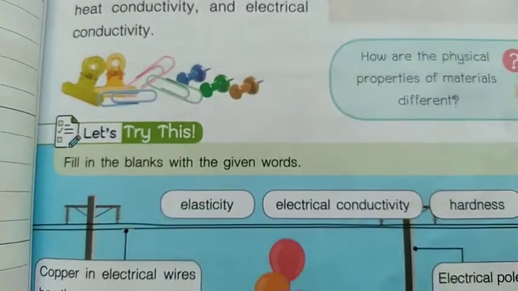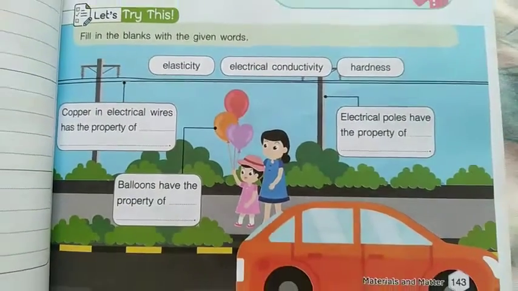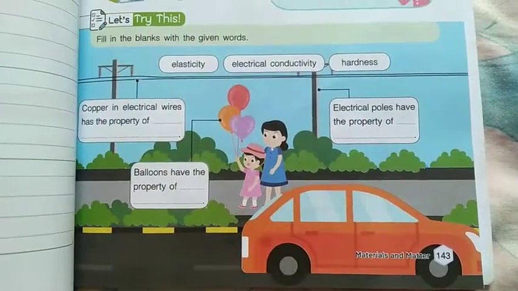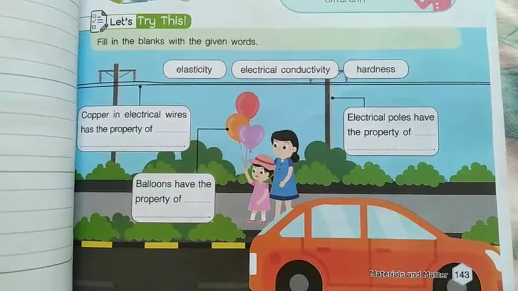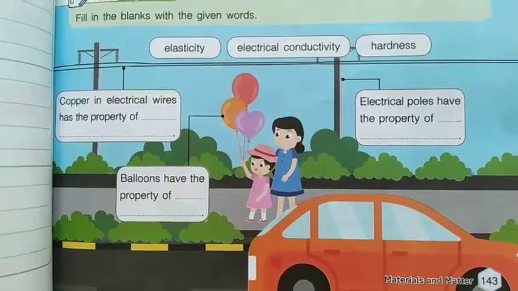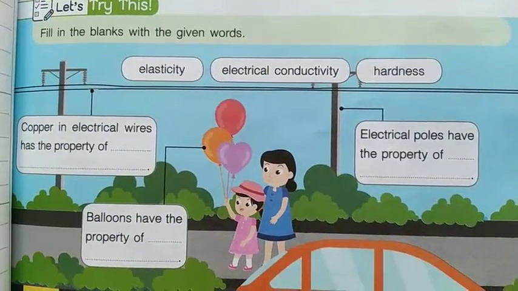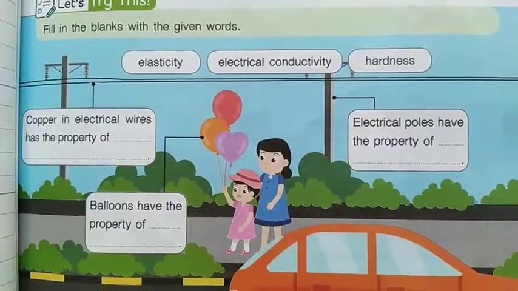Okay? And so, let's try this one. Look at this picture first. Okay? Fill in the blanks with the given words. The given words are electricity, electrical conductivity, and hardness.